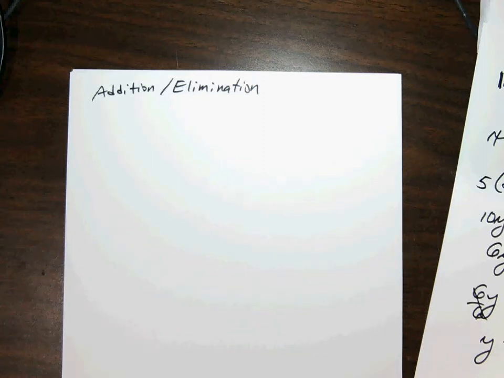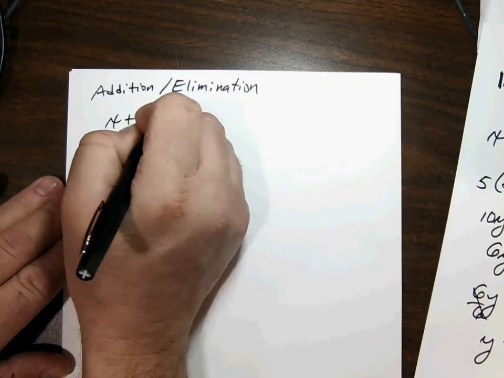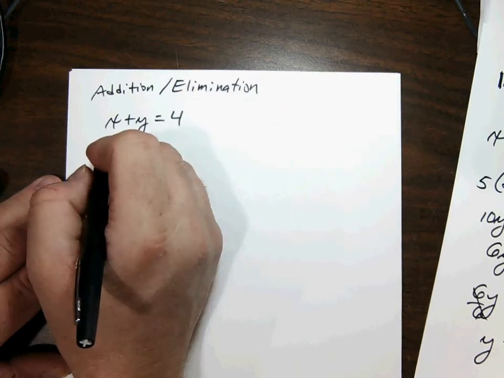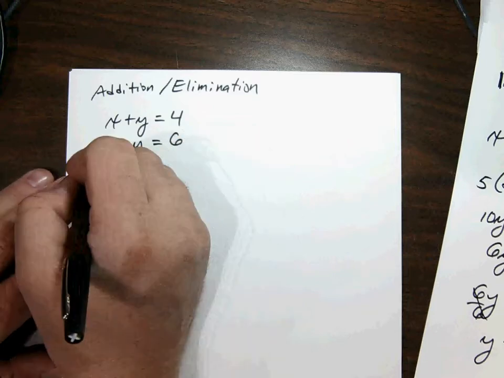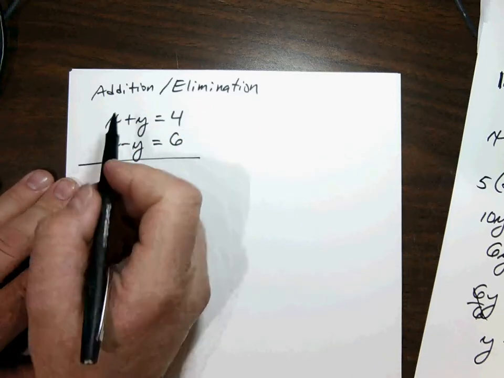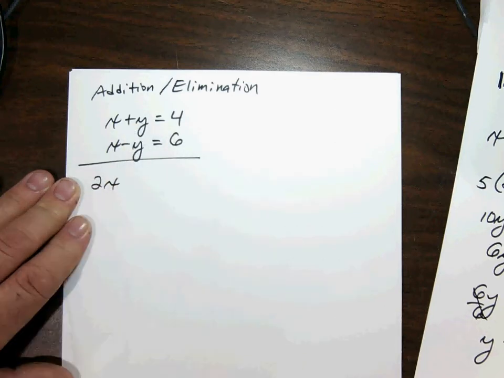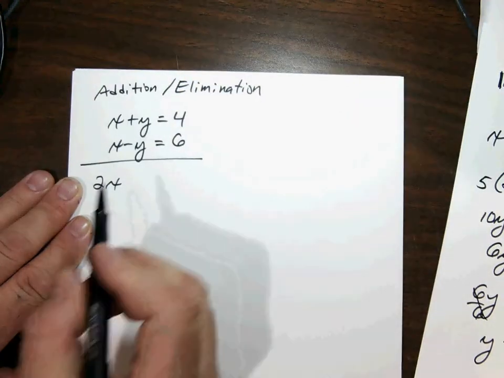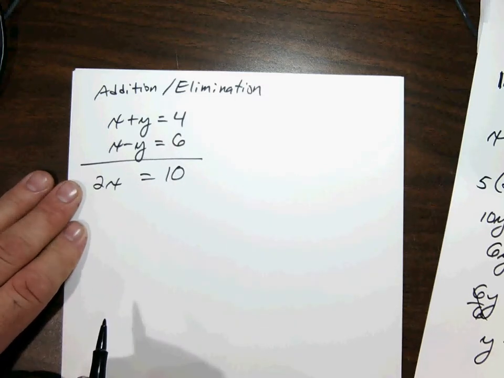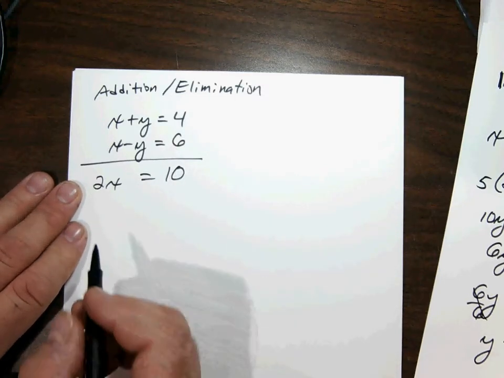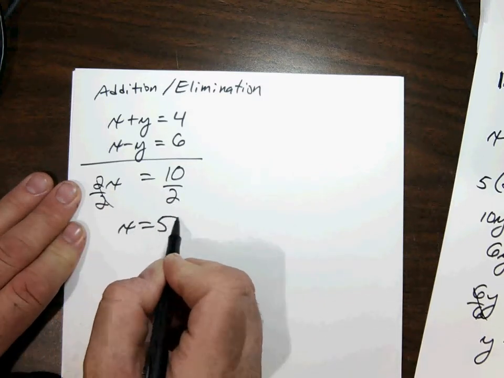Let's just jump to it here. x plus y equals 4. x minus y equals 6. I'm literally going to add the equations together. x plus x is 2x. y plus a negative y, gone. 4 plus 6 is 10. Look at that. I got a real easy equation only involving x. Divide by 2, divide by 2. x equals 5. I'm already half done.